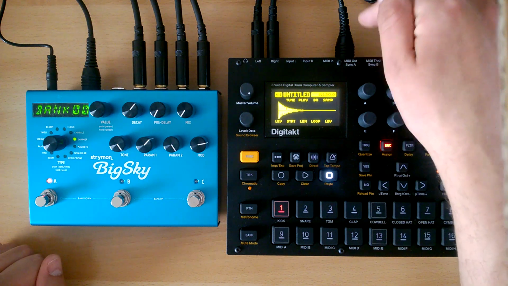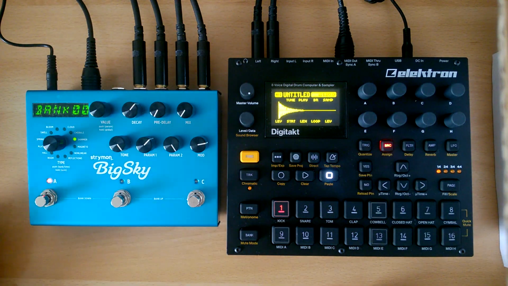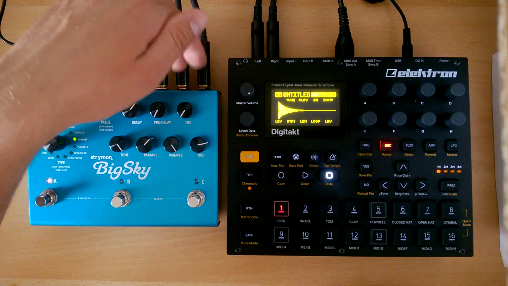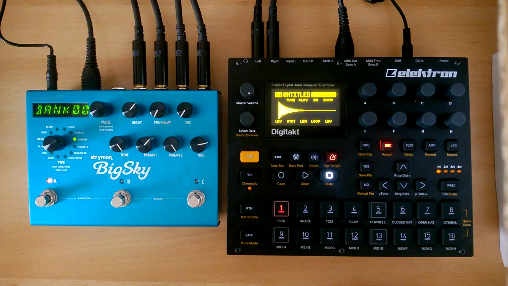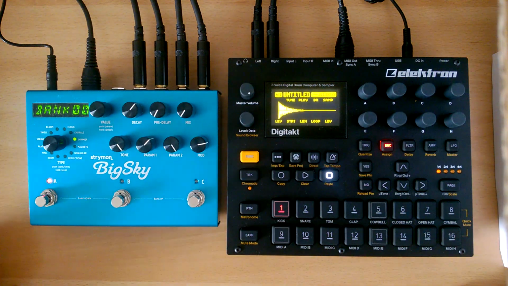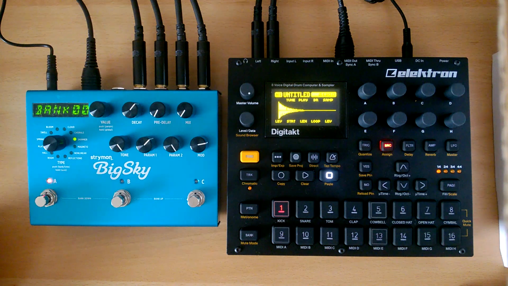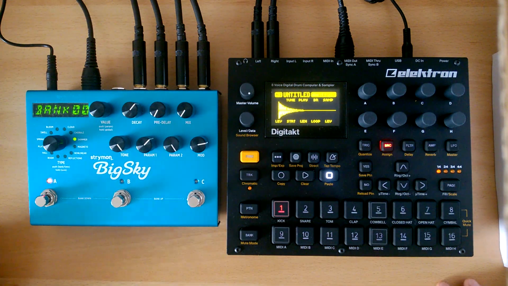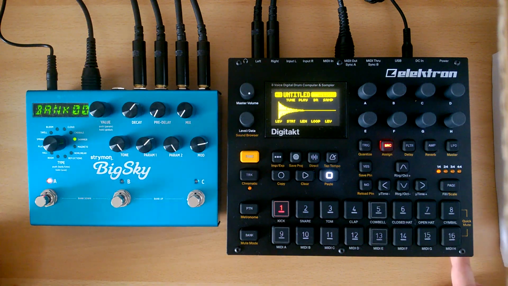Okay, now, as you can see, the routing is actually pretty simple. Yet again, I have the MIDI output from the Digitakt connected to the MIDI input of the BigSky, and I also have the left and right output from the Digitakt hooked up to the inputs of the BigSky, and the main output from the BigSky is going into the Analog Heat, which I'm currently using to record all of my stuff. It's not processing anything, it's just recording it. So I'm actually using the BigSky as kind of a master insert effect, and that's currently more or less the only way we can use it with the Digitakt.